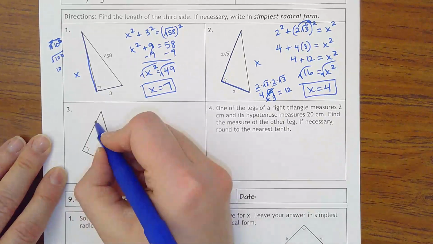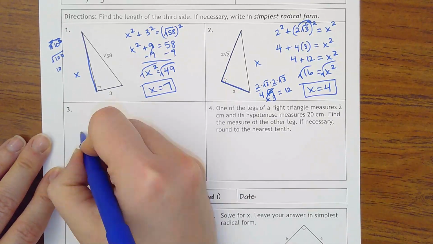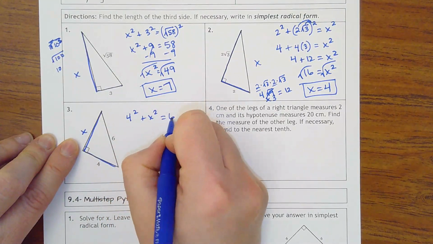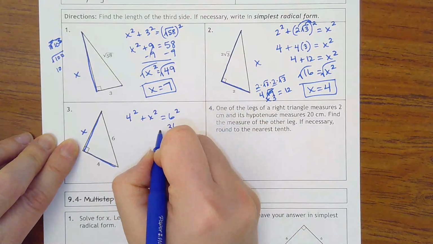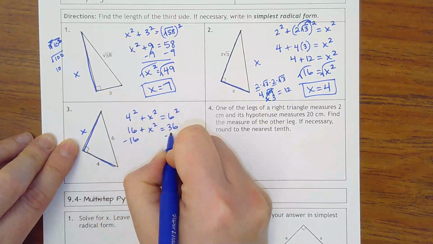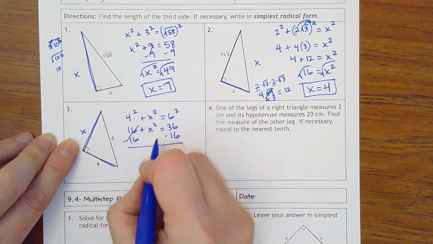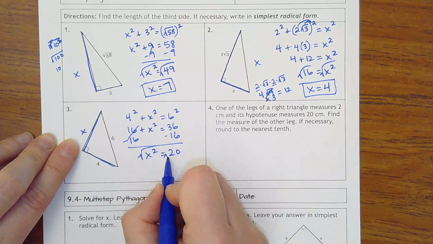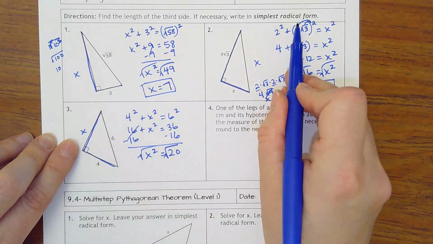All right, number 3. 4 squared plus x squared equals 6 squared. 6 squared is 36. 4 squared is 16. Subtract 16. That gets a difference of 20, and I'm trying to square root 20. I do not want a decimal, I want a radical.